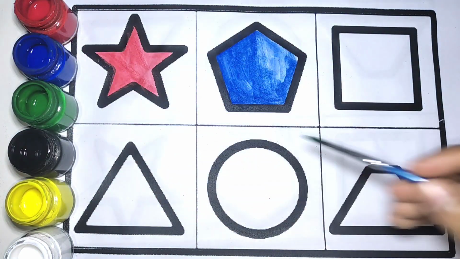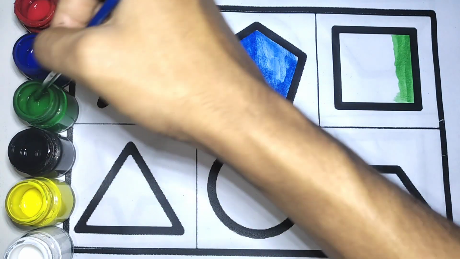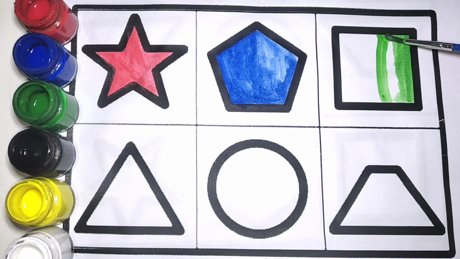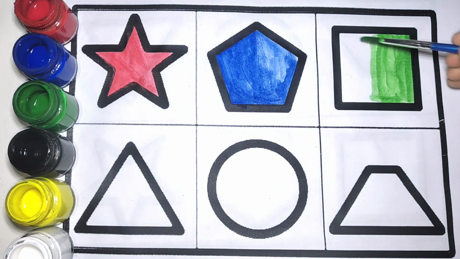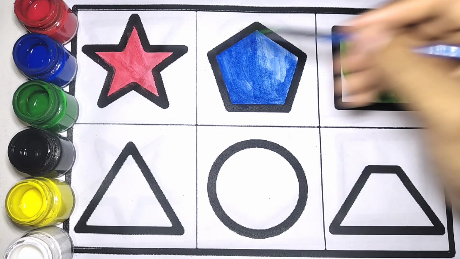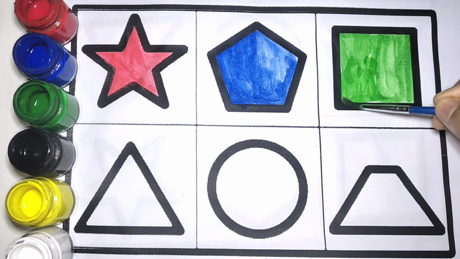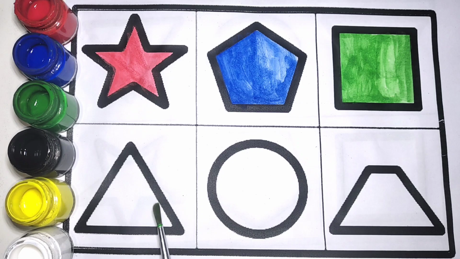Green color. Now we draw square. Now we draw the shape of square, and the next one is triangle.